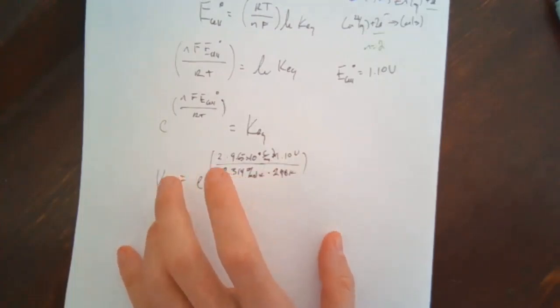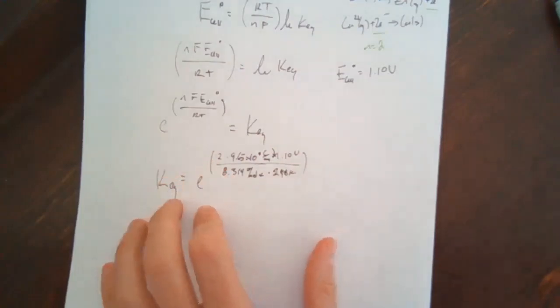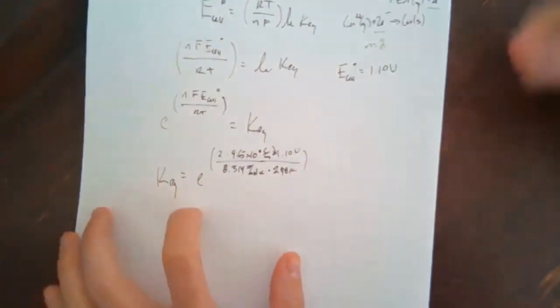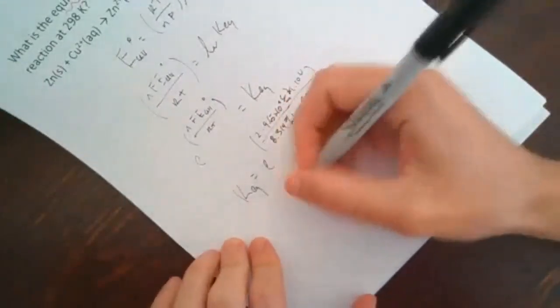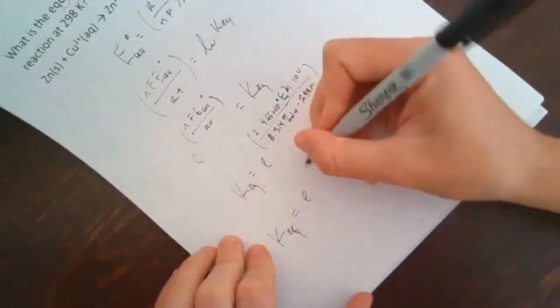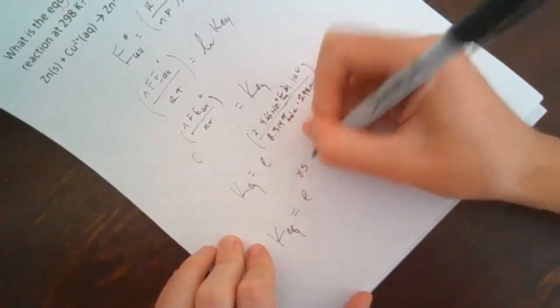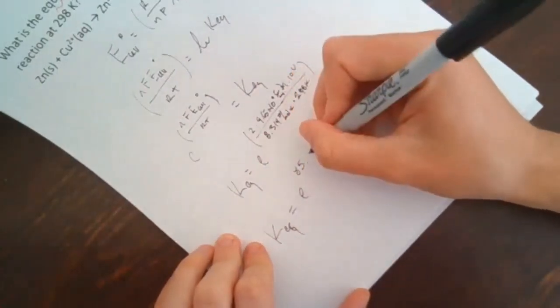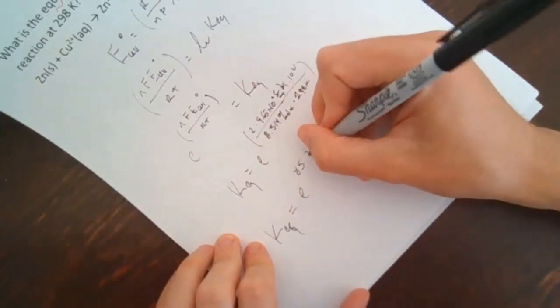8.314 divided by 298. And so what I get from that, if I evaluate that, is that the equilibrium constant is equal to e to the 85.7.